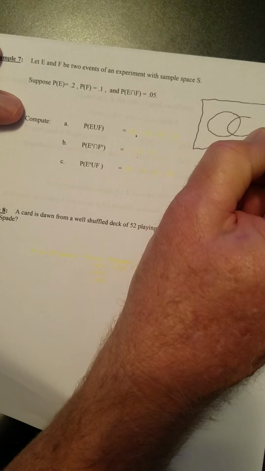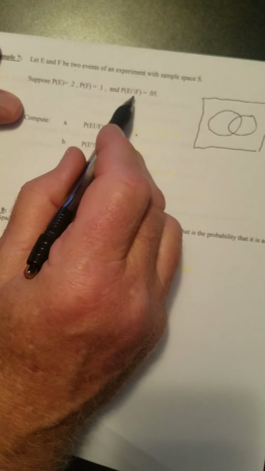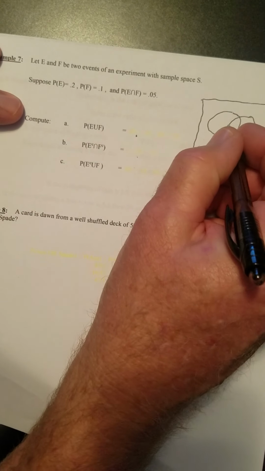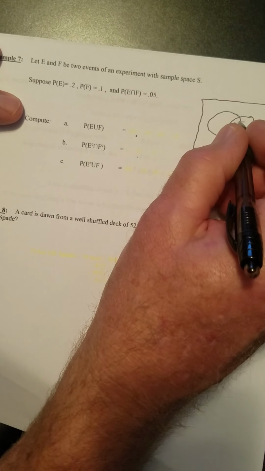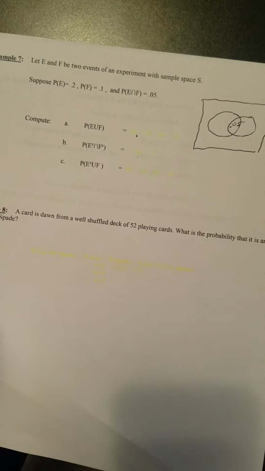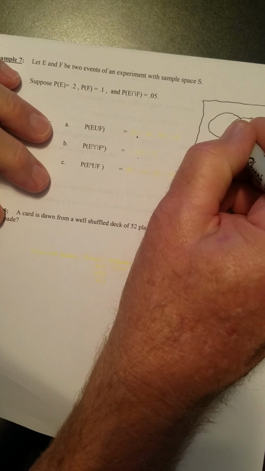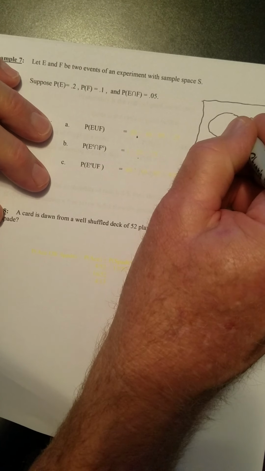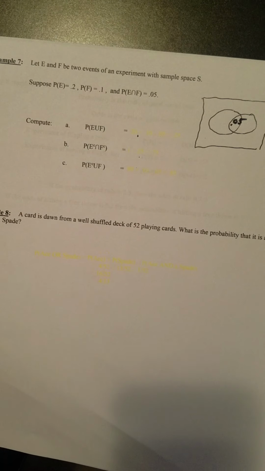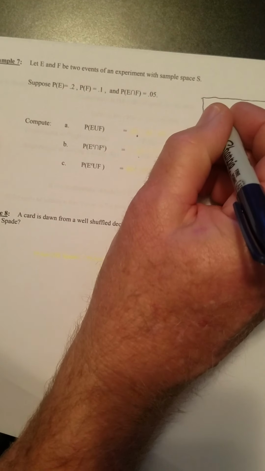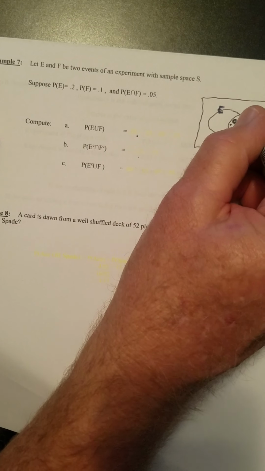It does not say mutually exclusive. Matter of fact, it says E intersect F is 0.05. So I'm going to put 0.05. Okay, this is E, and that's F.